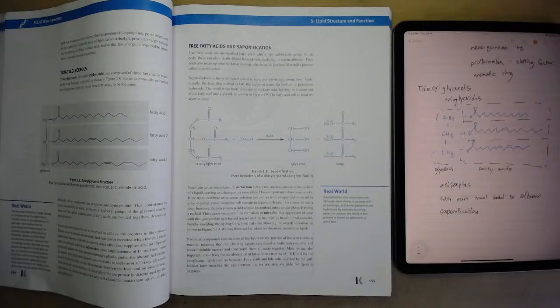Soaps can act as surfactants. A surfactant lowers the surface tension at the surface of a liquid, serving as a detergent or emulsifier. This is important to how soap works. If we try to combine an aqueous solution in oil, as with vinegar and olive oil in salad dressing, these solutions will remain in separate phases.